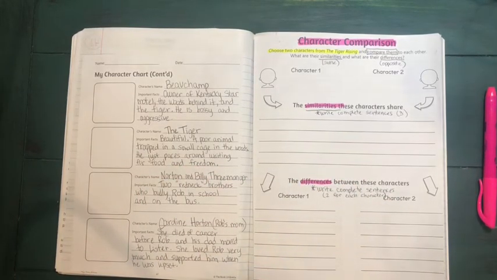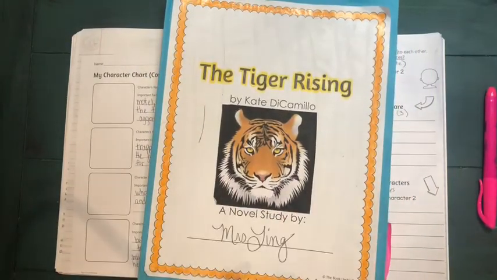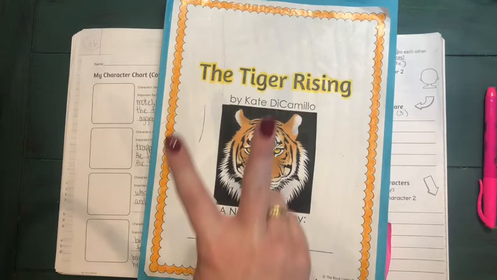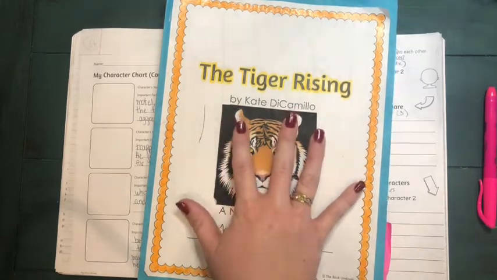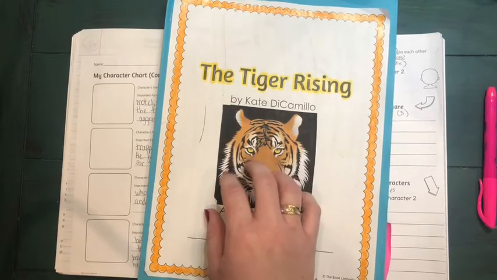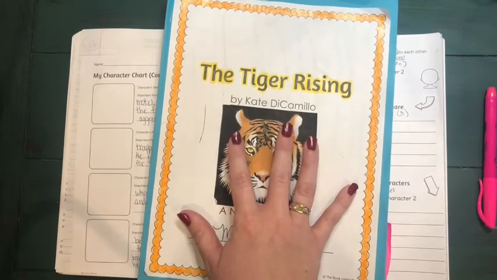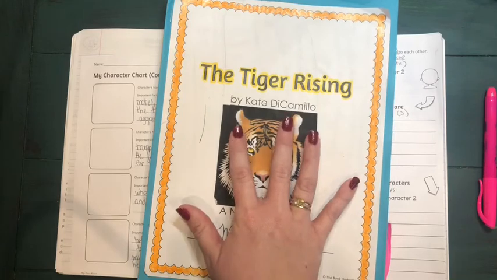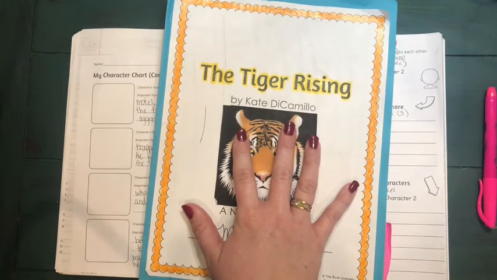Today you are finishing up the Tiger Rising story, listening to chapters 26 through 30 once you're done. And then you're going to get started on your Tiger Rising packet. Remember, you have 2 days to work on the packet. Do not try to finish it all up in one day. Then you're giving yourself more work than what I'm assigning. You're just beginning your work today and finishing it up tomorrow.